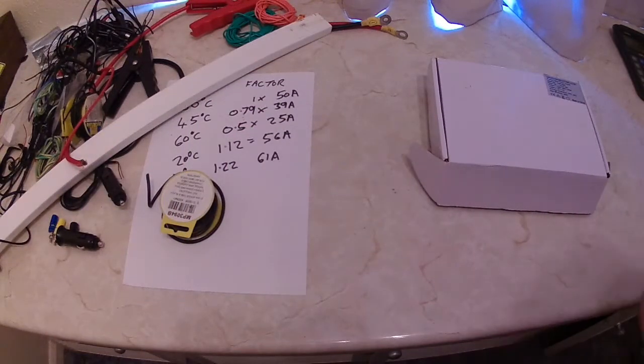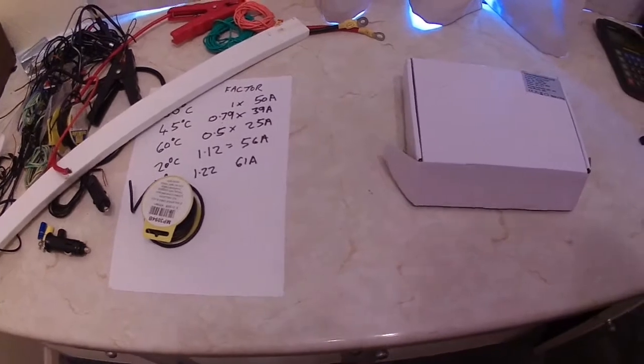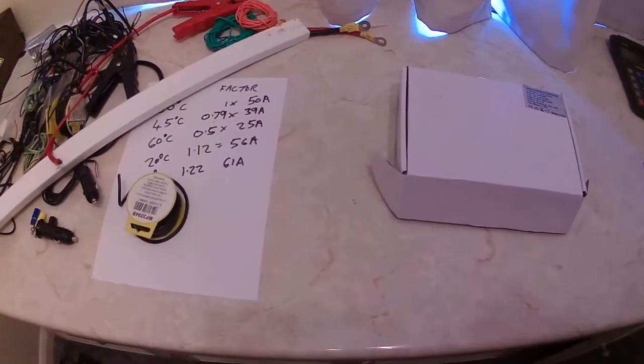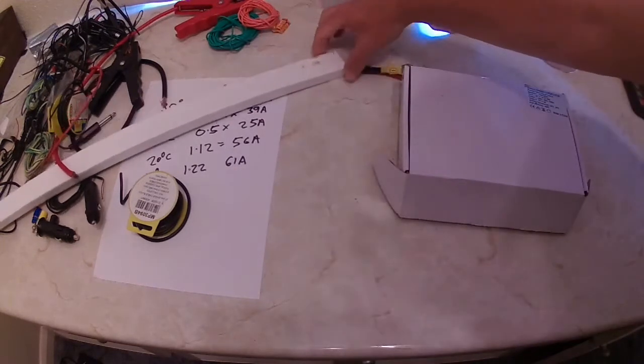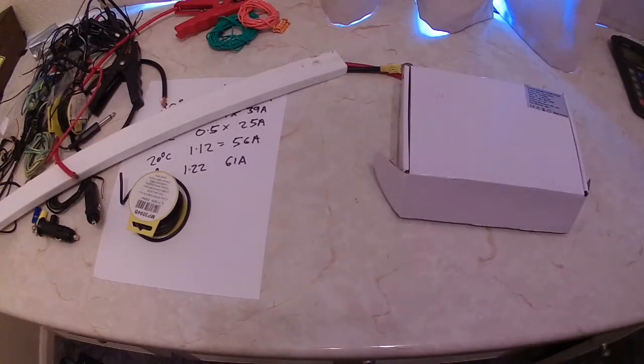Okay, so hopefully you fully understand that you derate cables to do with temperature, and you also derate cables to do with how many conductors you have in your trunking and what current capacity they're handling. And if you do a search on the internet, you will find quite a lot of information regarding it.